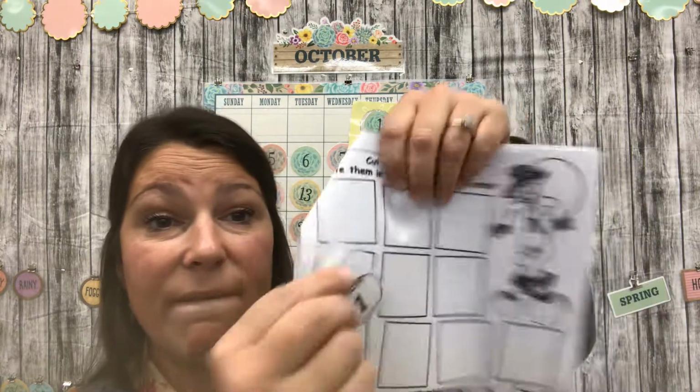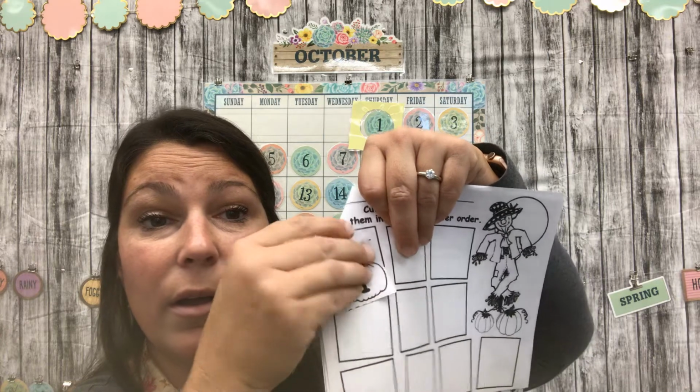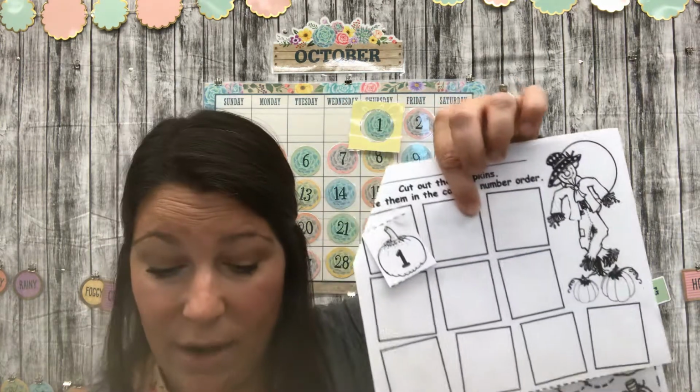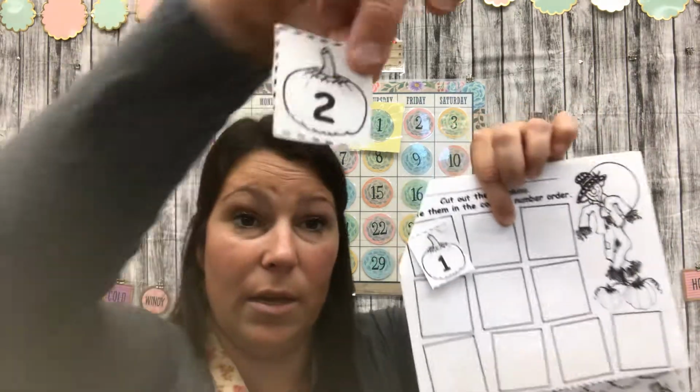I have some tape here. That's what I'm gonna use real quick. And we would make it stick right onto our worksheet in that first square, okay? So I have my 1 in my first square. Now, next I know would be 2, okay?